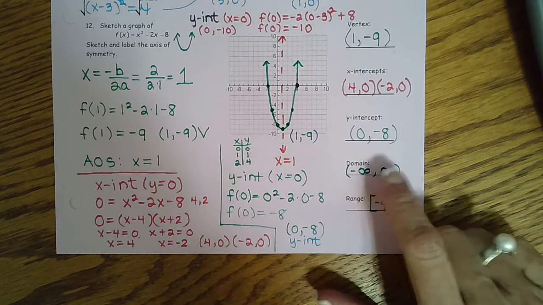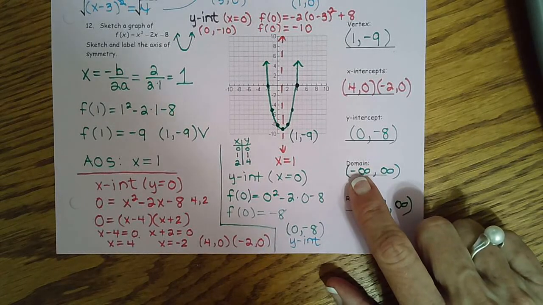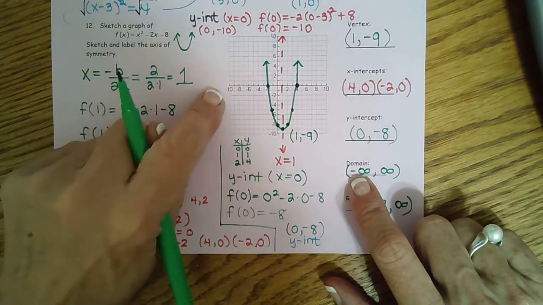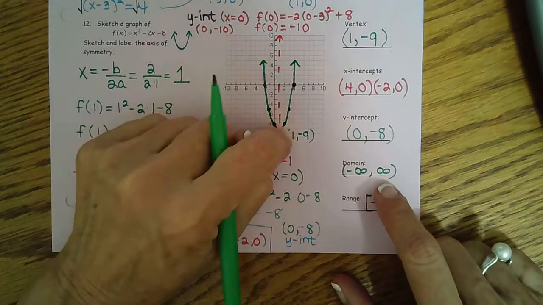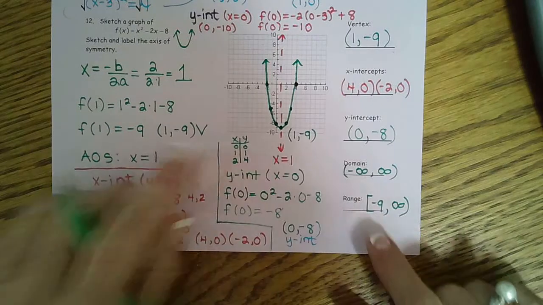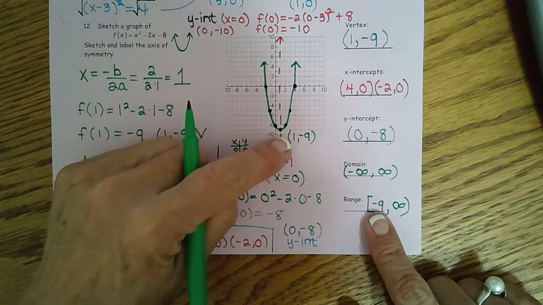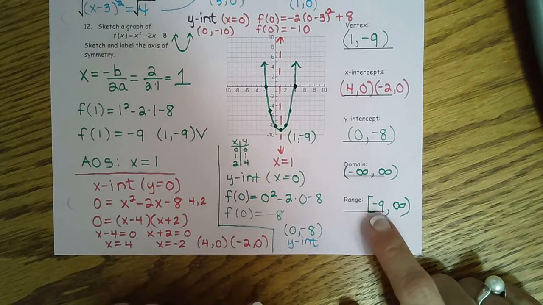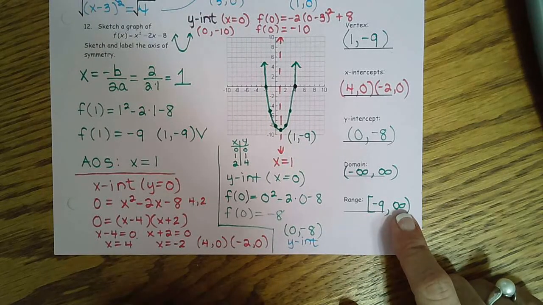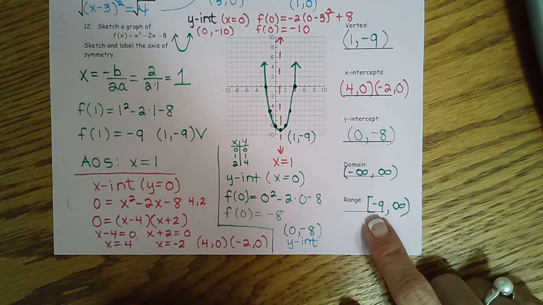And remember, order matters, so the smallest x should be listed first, which goes left forever, so the smallest x is negative infinity, and the largest x is positive infinity. The smallest y is negative 9, the largest y is infinity. So always make sure your order is correct and the shapes of your parentheses and brackets.